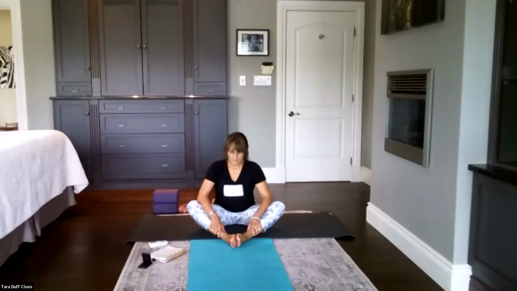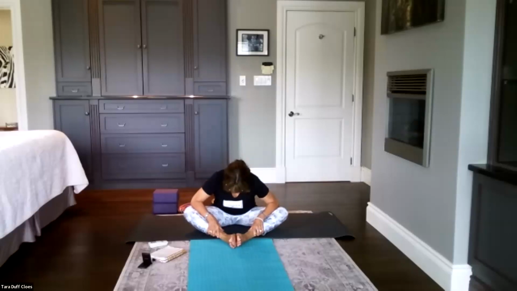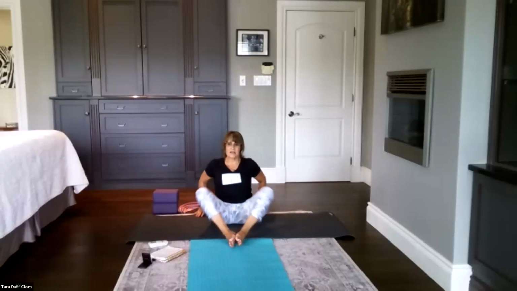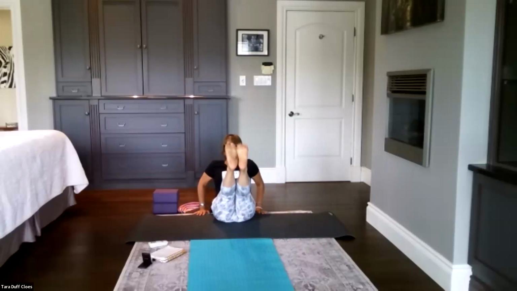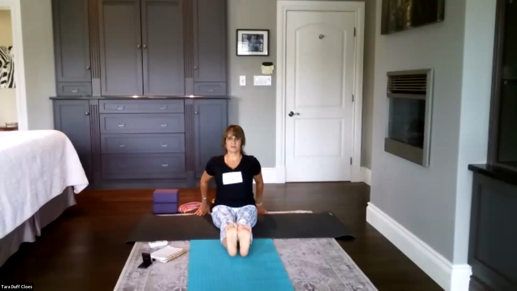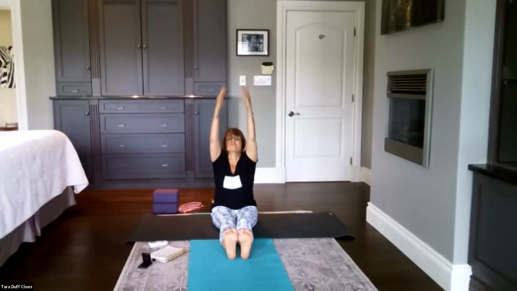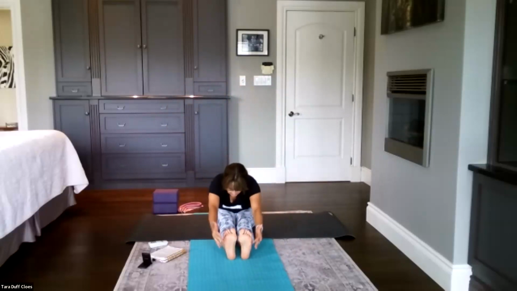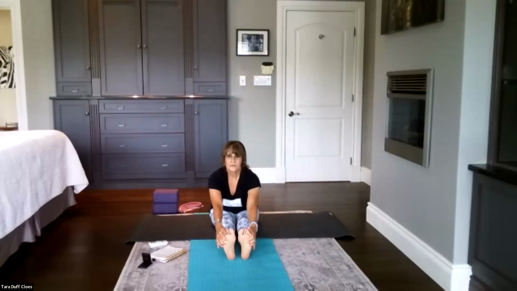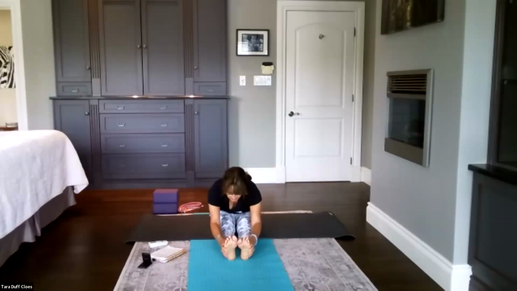Inhale. Last time. Inhale, roll up, bring your hands behind, pick up your knees, extend your legs, flex your feet, come into Paschimottanasana. Inhale, palms come to the ceiling. Exhale, forward fold, reaching for your calves, your ankles, or your feet. Inhale, lift your spine. Exhale, folding forward. Let's just slide the hands to the shins and point the toes.